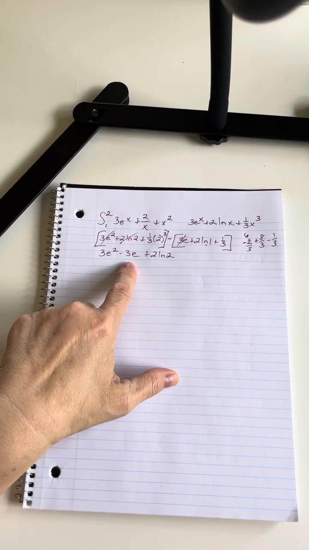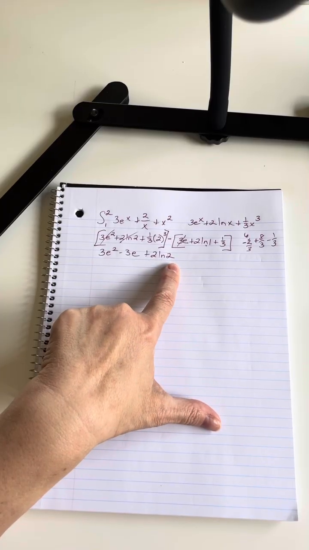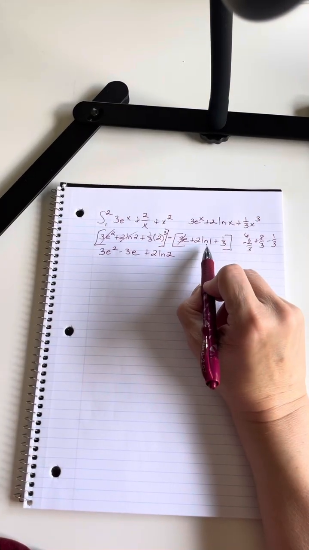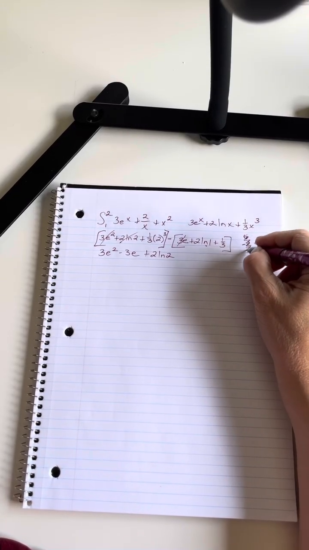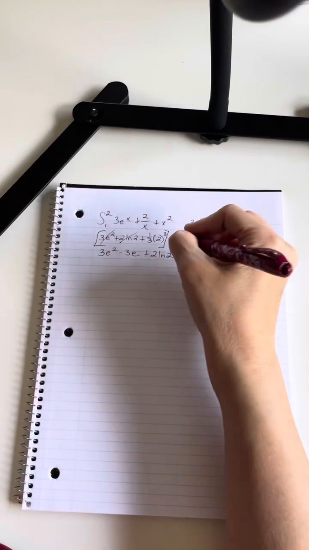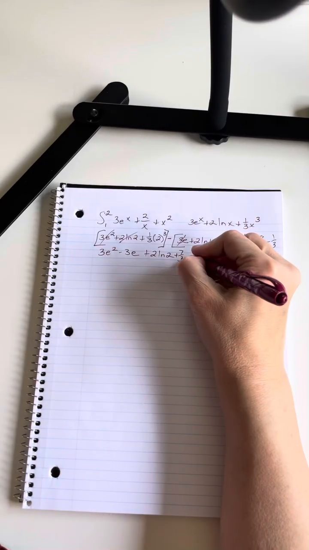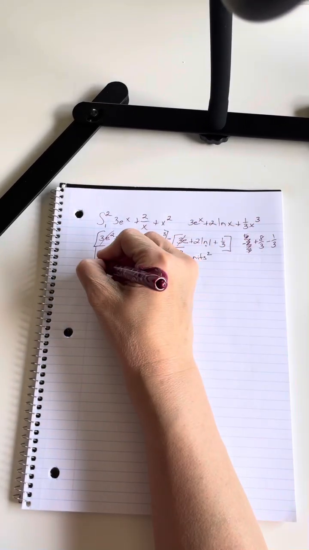Okay, but I do have the 3e squared minus 3e and the 2 natural log of 2. All right, let me pause and find my error. Yeah, okay. Natural log of 1 isn't 1, it's 0. 0 times 2 is gone. This shouldn't have existed. Oh, and then 8/3 minus 1/3 is 7/3. So there's our final plus 7/3 and units squared. There we go.